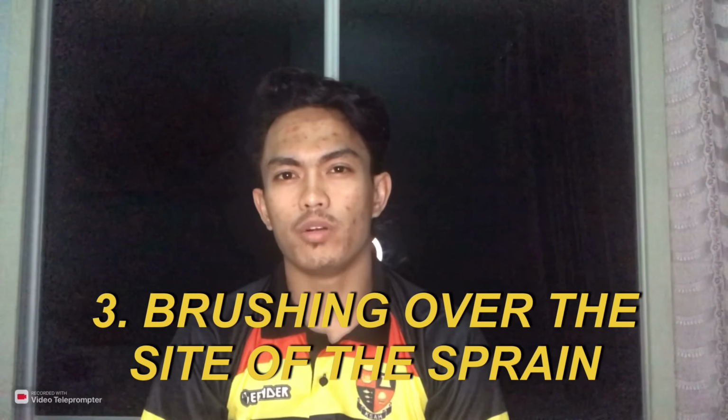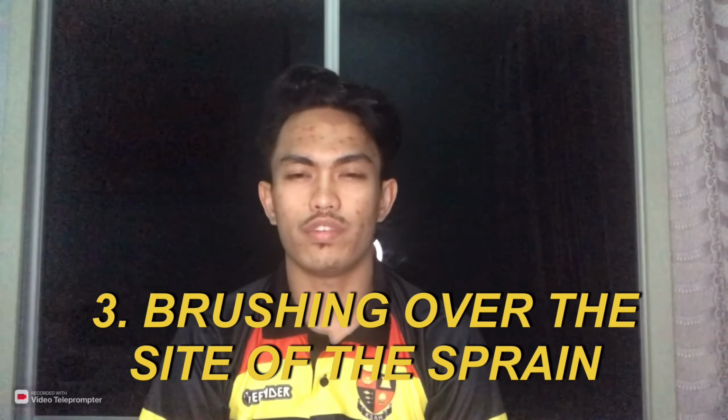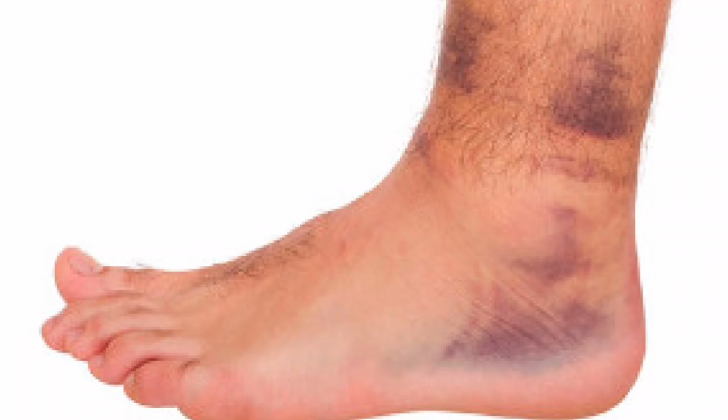Third, bruising over the site of the sprain. In addition to swelling, the patient may notice a bluish, reddish, and purplish skin discoloration over the sprain site as an indication that the ligament has torn and the blood is rushing to the area.